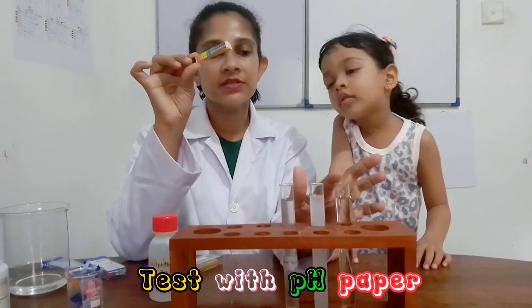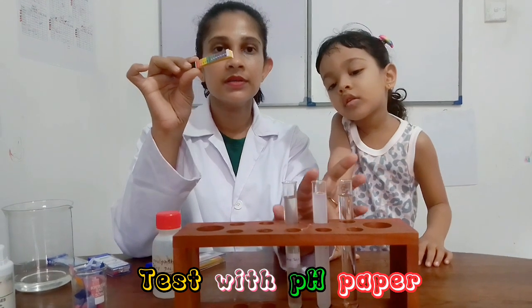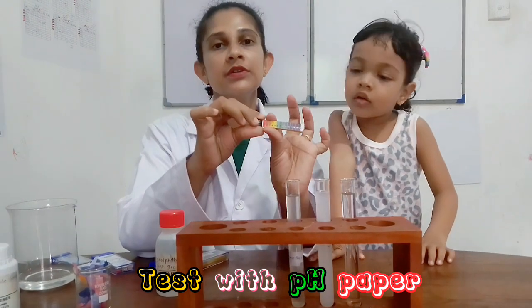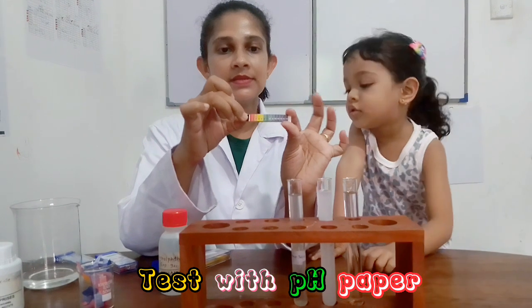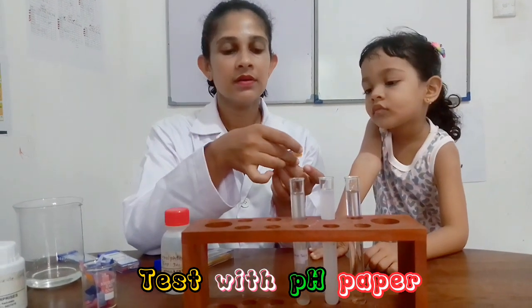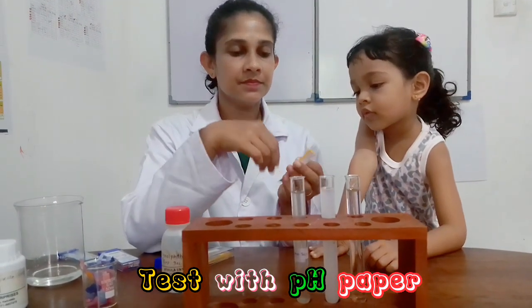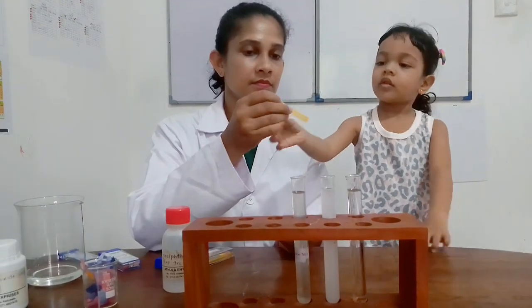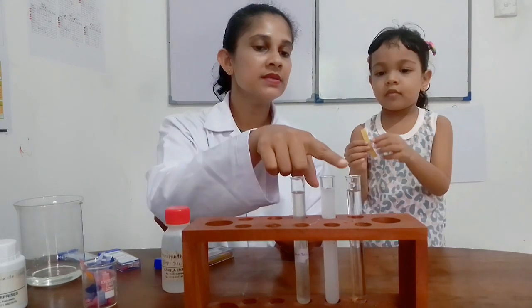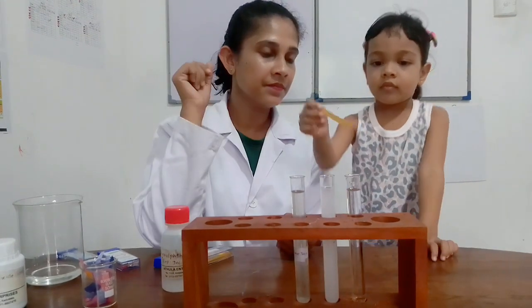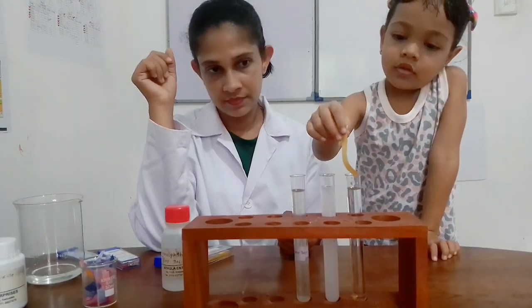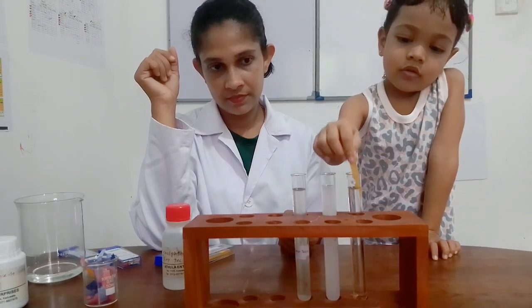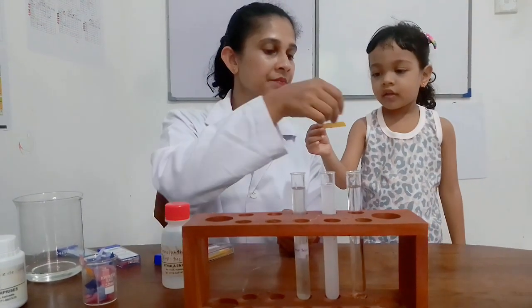I'm going to try Jeevani solution, then soap solution and lime juice solution with pH papers, and compare with this pH scale. This is Jeevani solution. No color change, right?